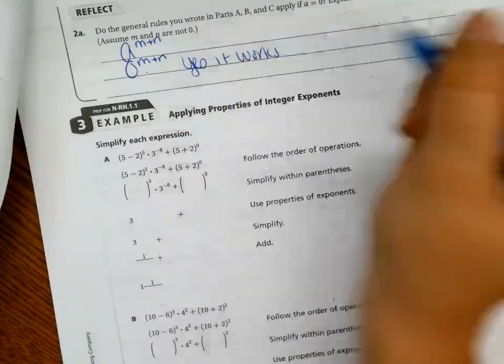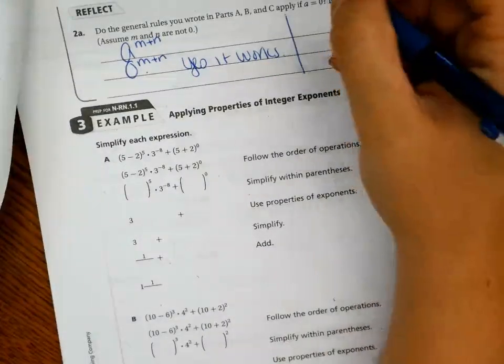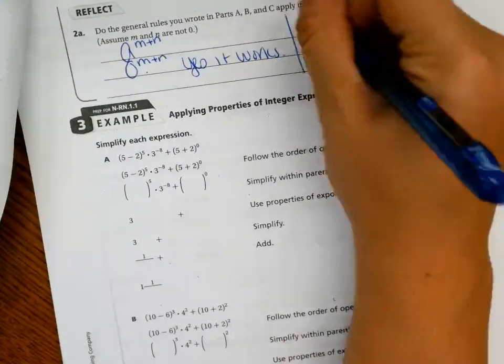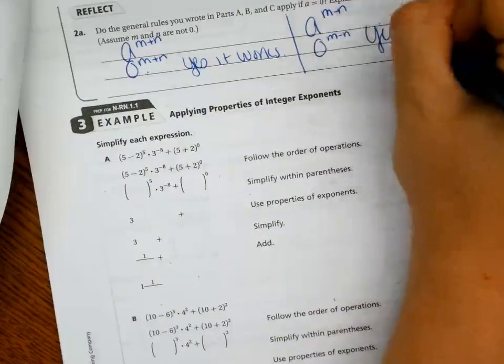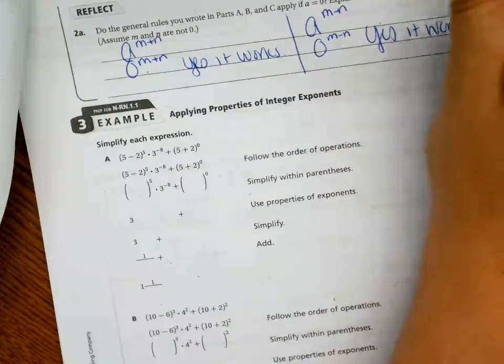How about for part B? Part B was a to the m minus n. So that's going to be 0 to the m minus n. So yes, it works. It'll just end up being 0, right? 0 to anything is just going to be 0.